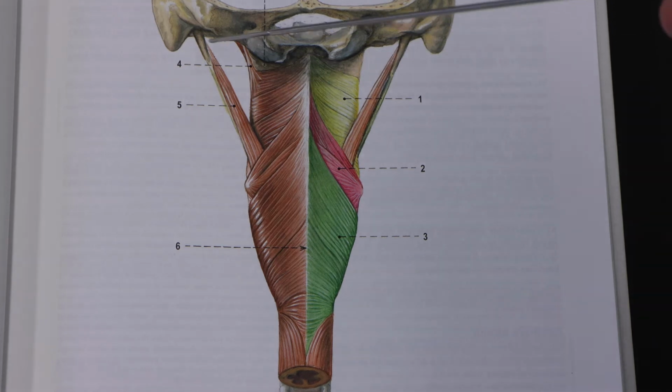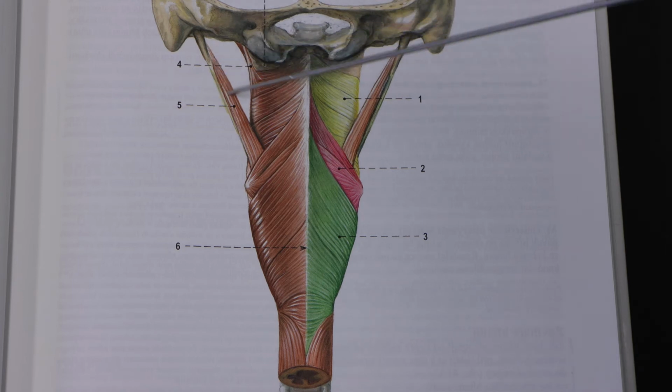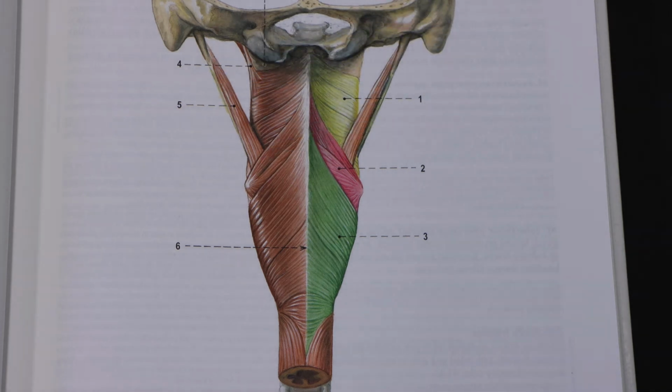The stylopharyngeal muscle, as you see here, originates from the styloid process of the temporal bone and is inserted to the outer surface of the constrictor muscles of the pharynx here. The function is elevation of the pharynx. Then the other elevator is the salpingopharyngeal muscle.